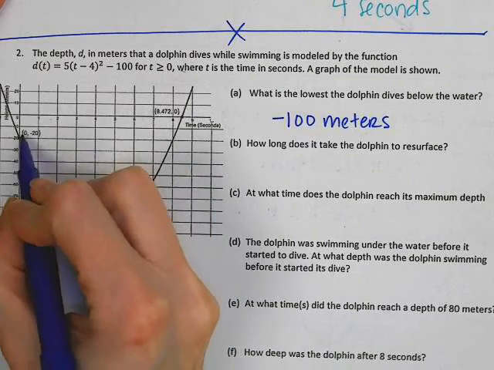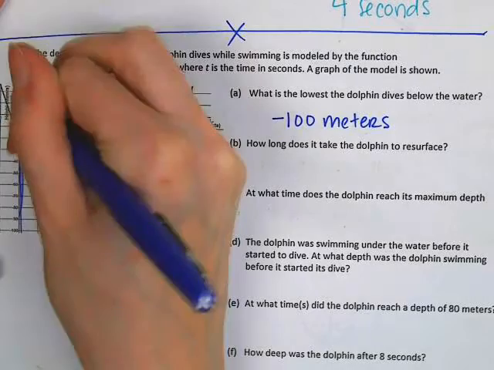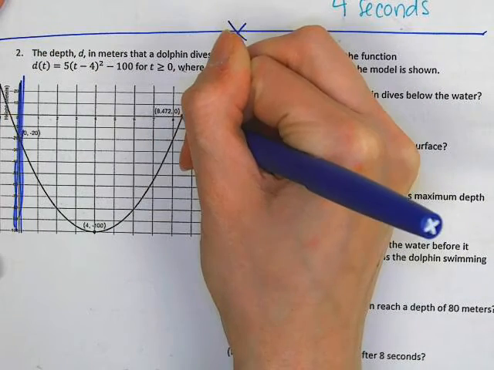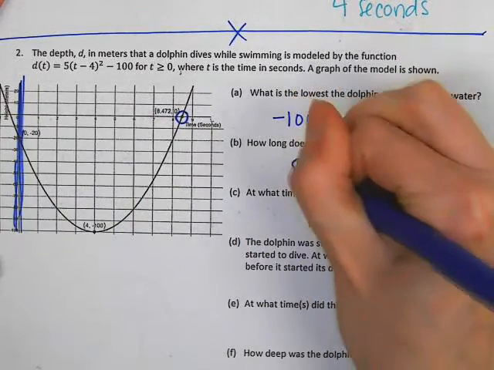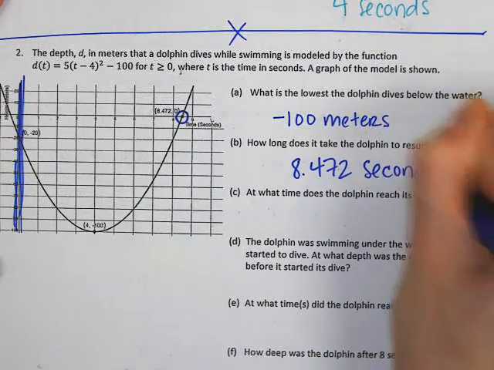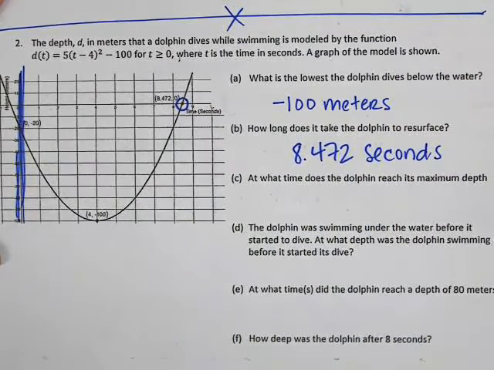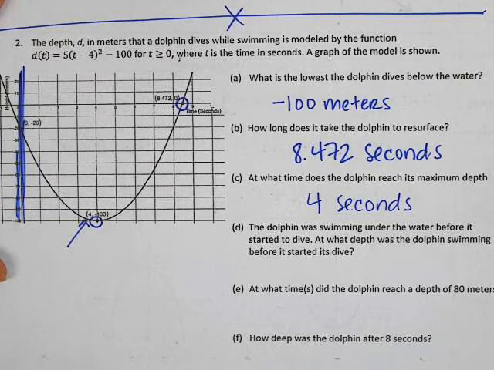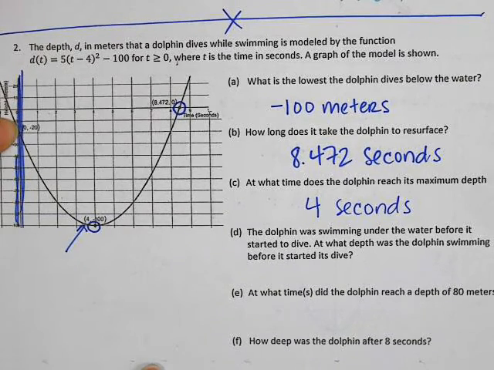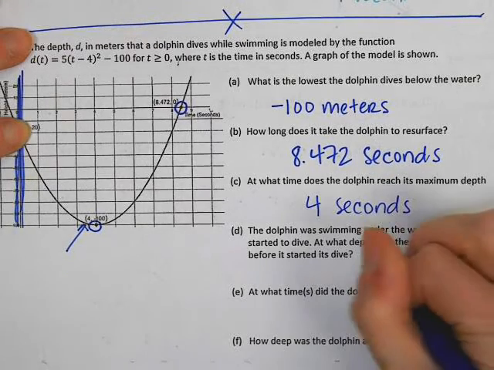B, how long does it take for the dolphin to resurface? All right, so if this is time 0, when the problem starts, by the time he resurfaces, that's right here, it's saying how much time has passed, and that's this guy here, 8.472 seconds. C, at what time does the dolphin reach its maximum depth? So here's the maximum depth. What time was that? That's going to be the 4 seconds. D, the dolphin was swimming underwater before it started to dive. At what depth was the dolphin swimming before its dive? So that's going to be time 0. Where does the problem start? How deep is he? And that's the -20 meters.